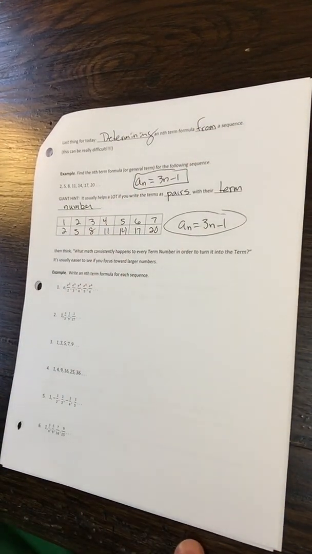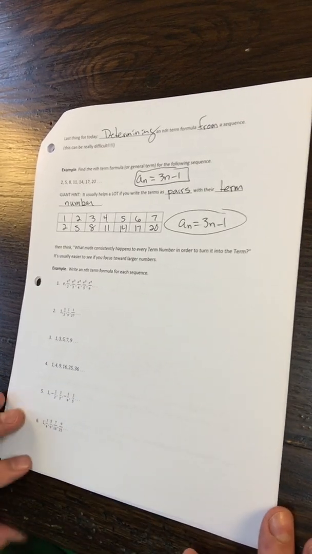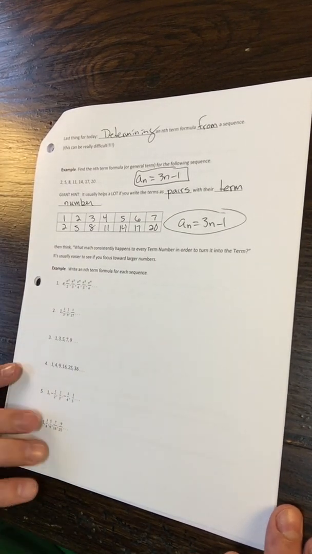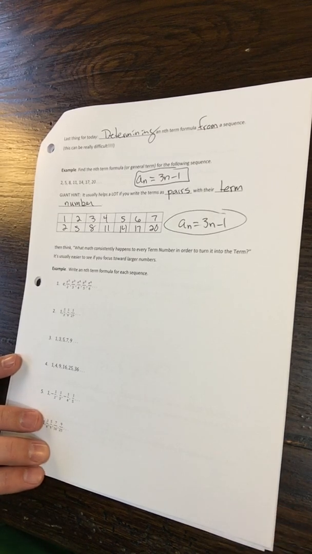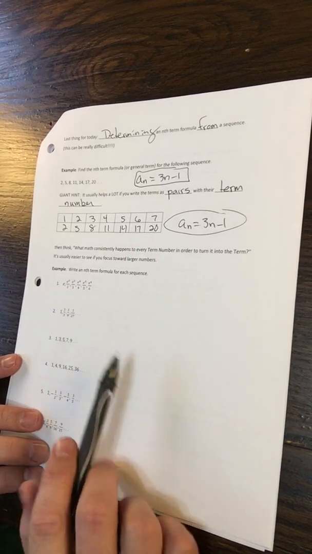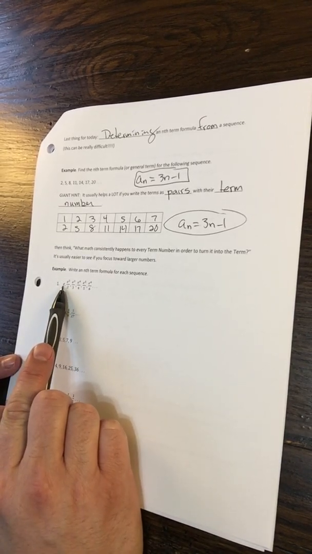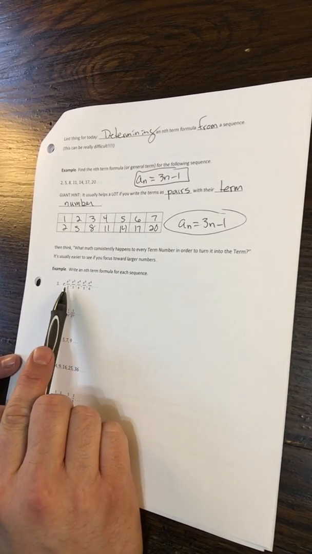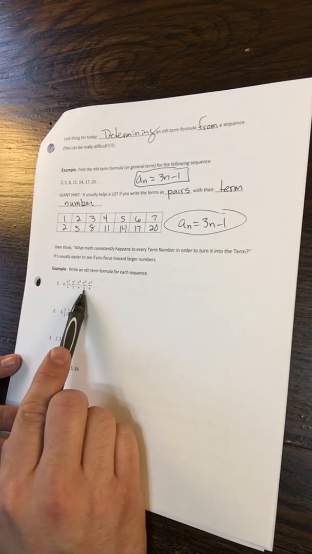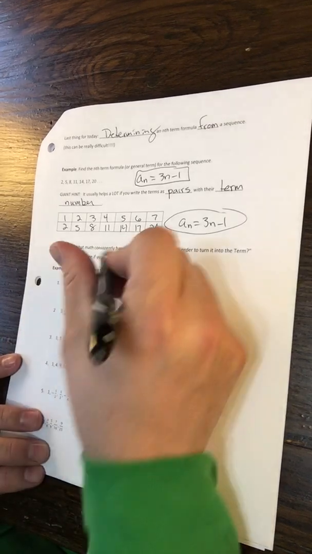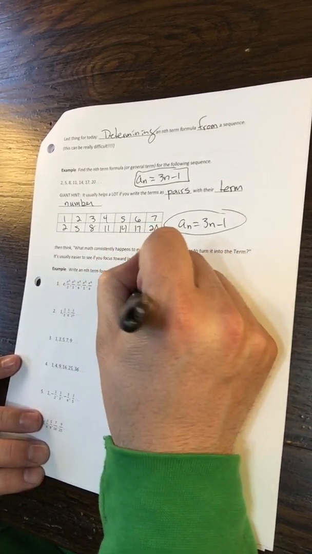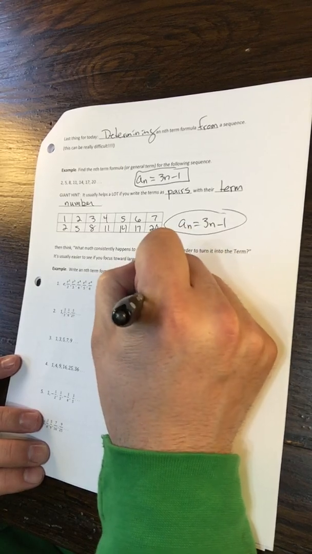All right, so I've got some work for us to do here. This is our last page. We're done after this. Write the nth term formula. I think this first one is easy. We don't need to write the 1 through 6. We got e, the second term is e to the 2 over 2, e to the 3 over 3, e to the 4 over 4, e to the 5 over 5, e to the 6 over 6. This one I think is pretty easy. A sub n equals e to the n over n.